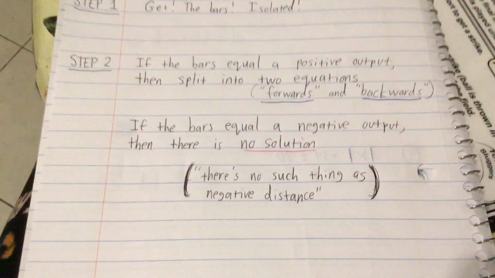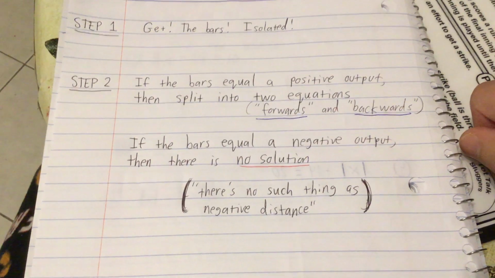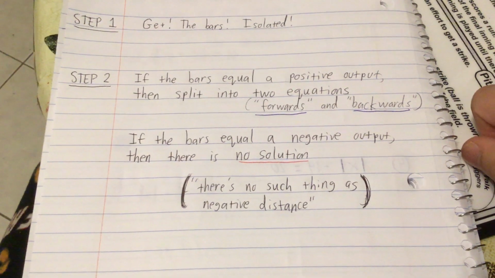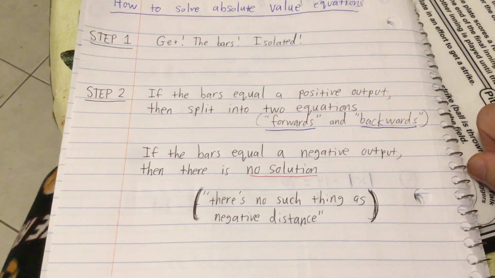It's a waste of time. If the bars equal a negative output, that means I can go a negative distance. And there's no such thing as negative distance. There's no way to reverse the tread on your tires.